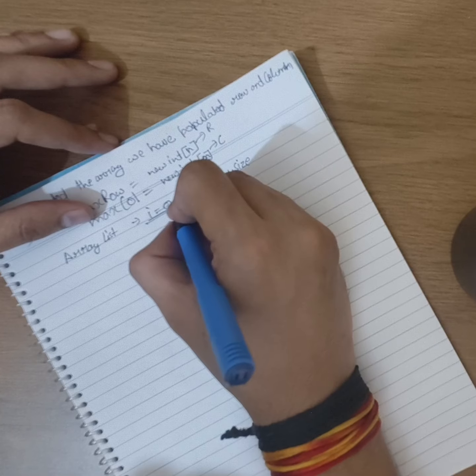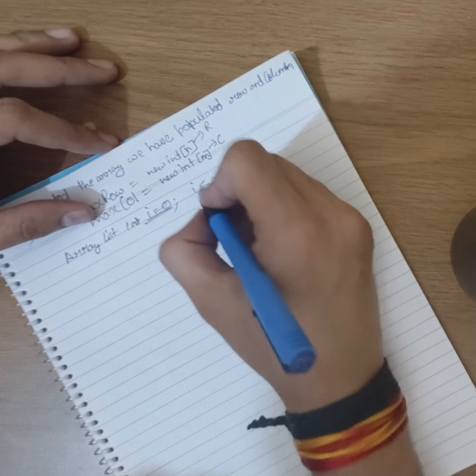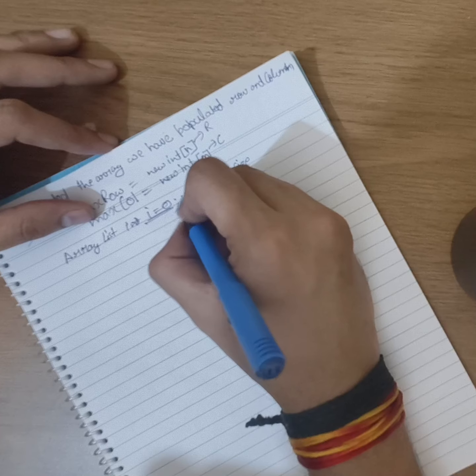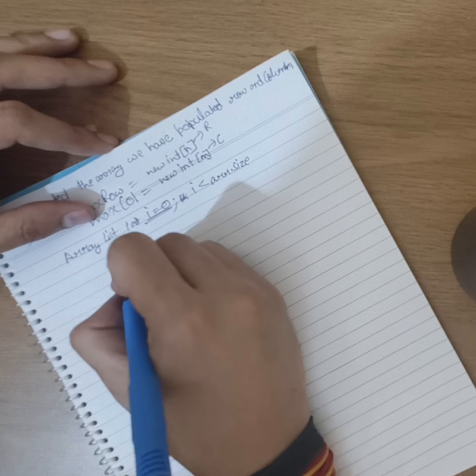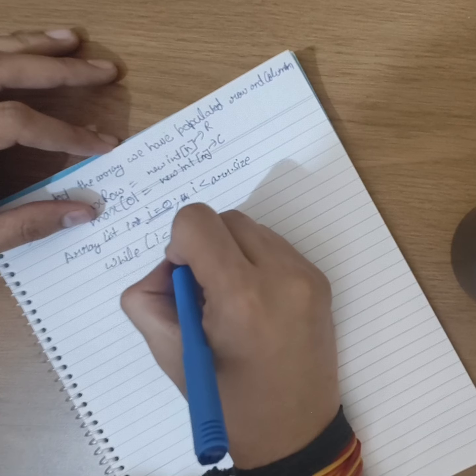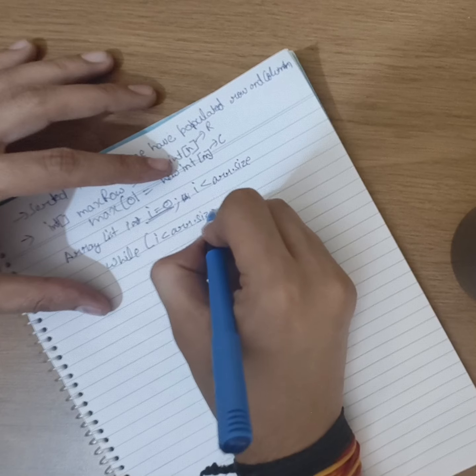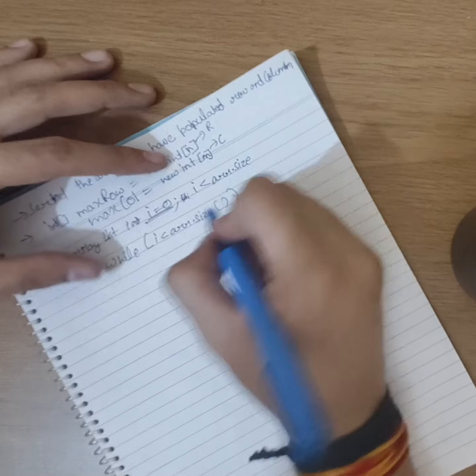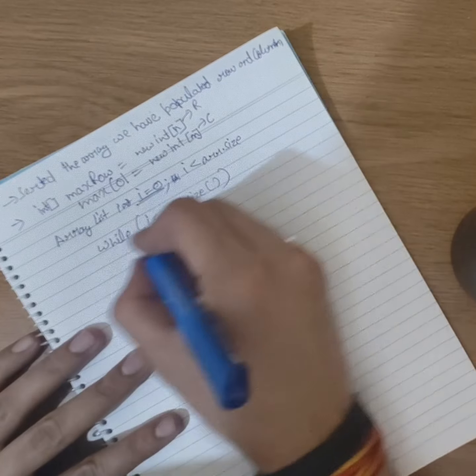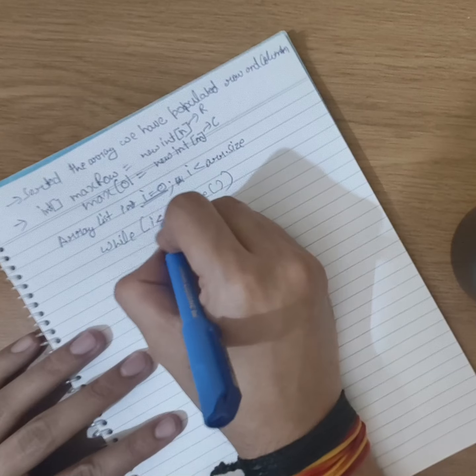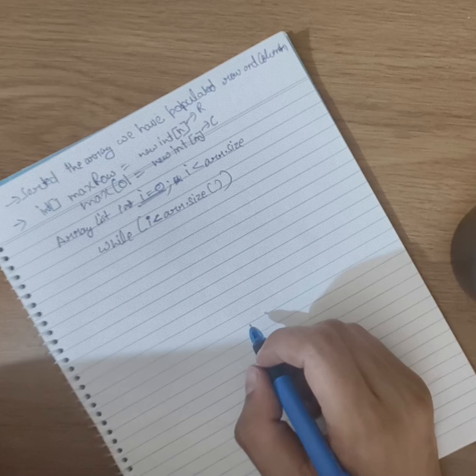So we have initialized int i equal to 0, and the loop will run while i is less than array dot size.